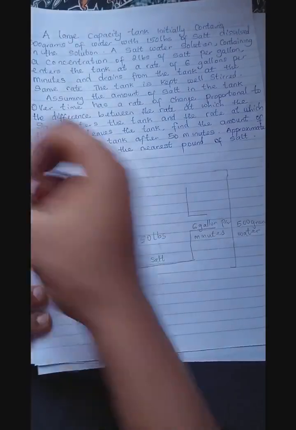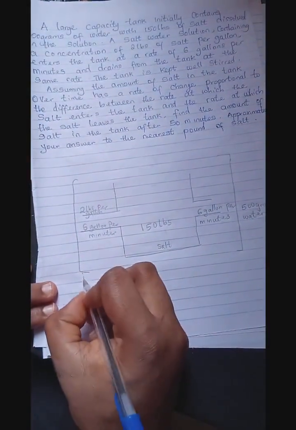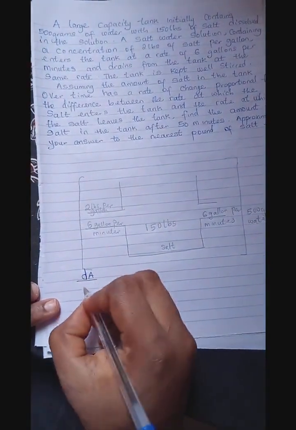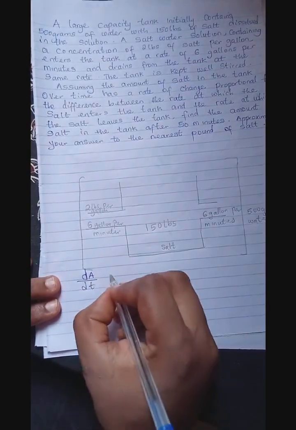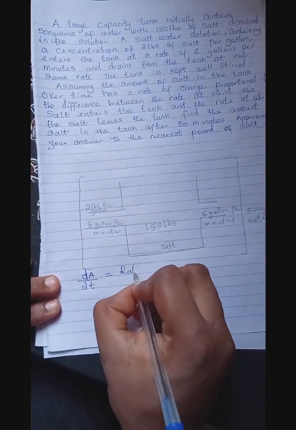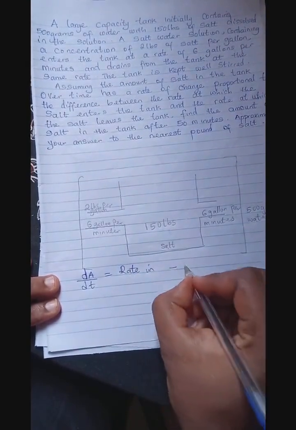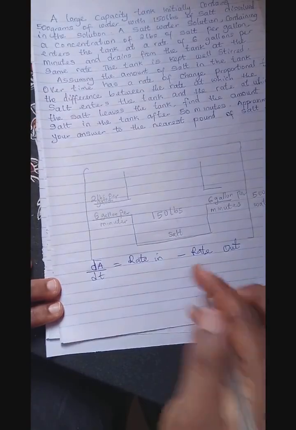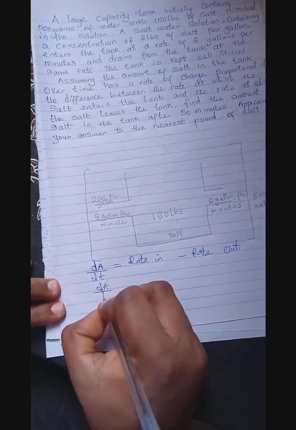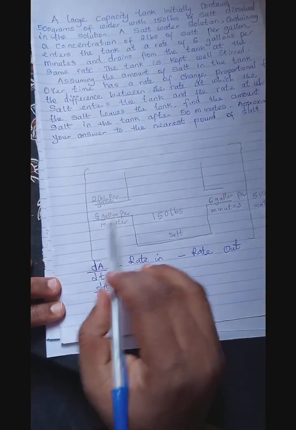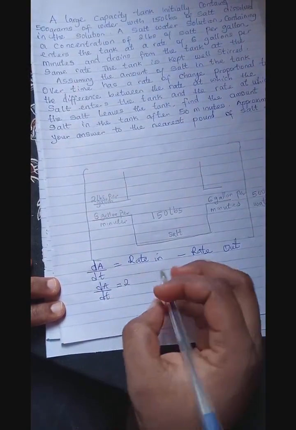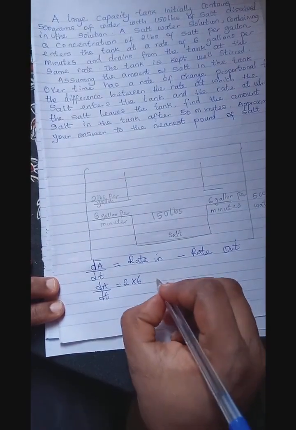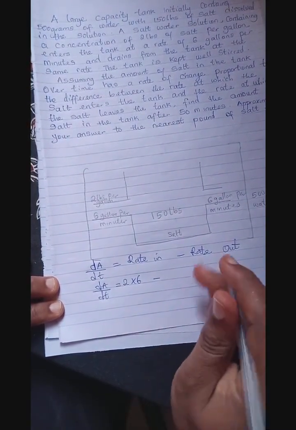So we can say the change in the amount A at time t is the rate in minus the rate that is going out. So we have dA over dt, because the rate that is going in is 2 times 6 per minute, minus the rate that is going out.